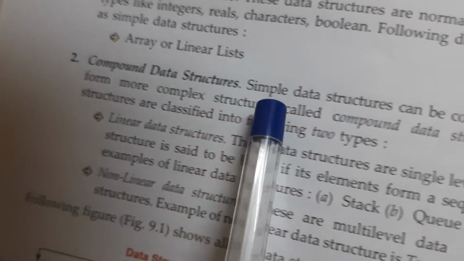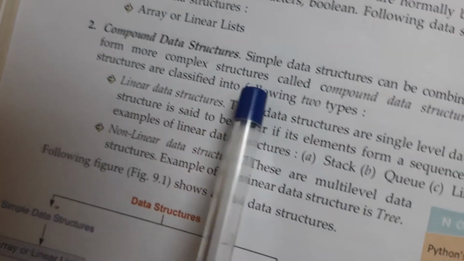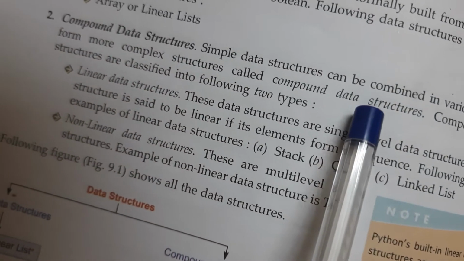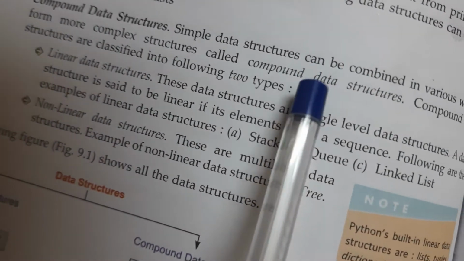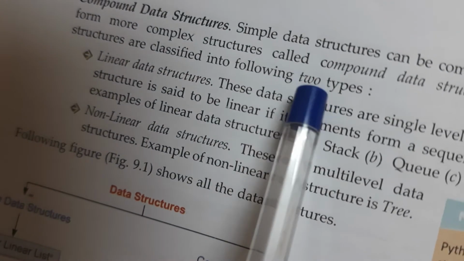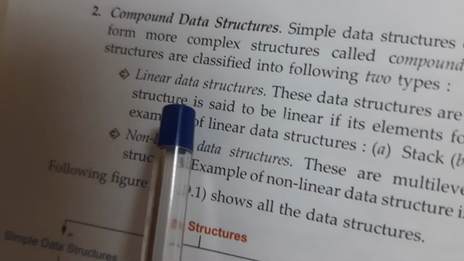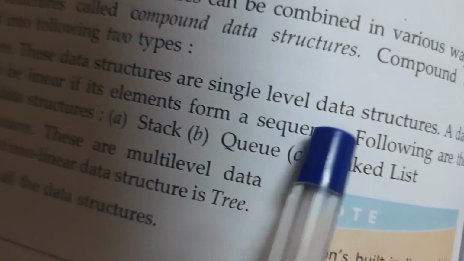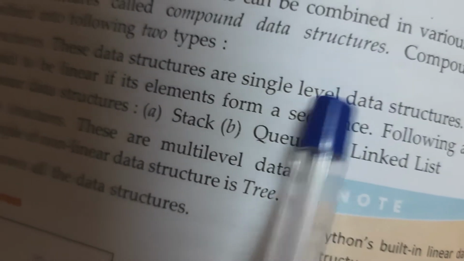Then compound data structure. Simple data structures can be combined in various ways to form more complex structures called compound data structures. So you're going to make it something complex. Compound data structures are classified into two types. Again, it's further subdivided into two types. We will see what they are. The first one is linear data structure. These data structures are single level data. It's only one level. That is why it is linear data structure.